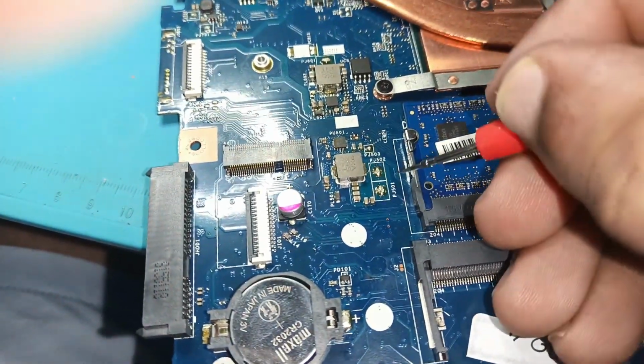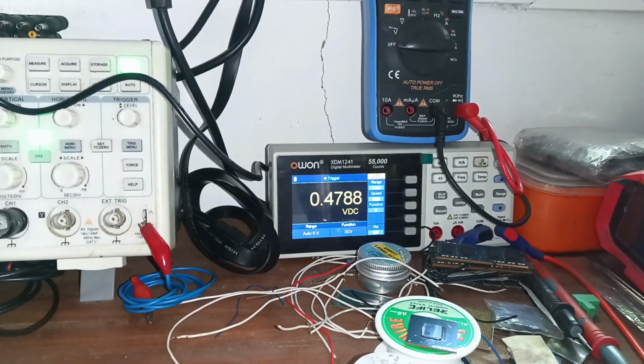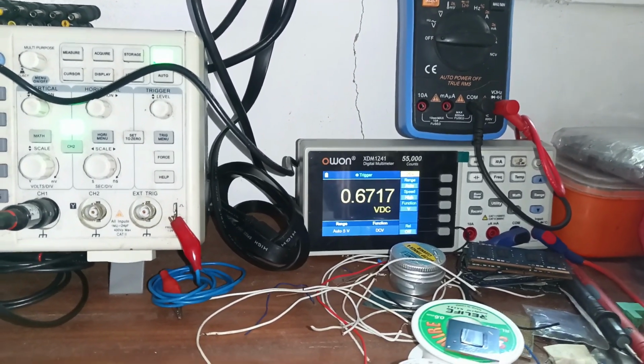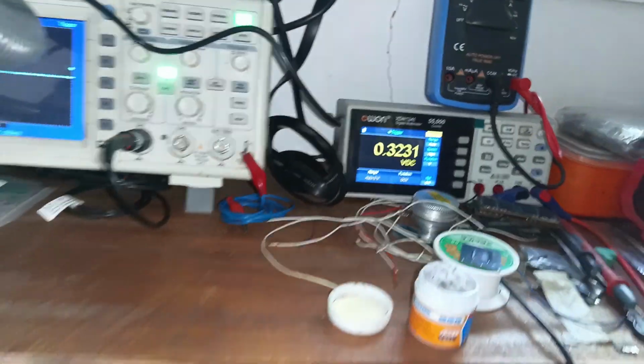And check this one. This one is a RAM coil. See the voltage. This one is a problem. RAM coil voltage is not stable. Okay, up and down. What happened?